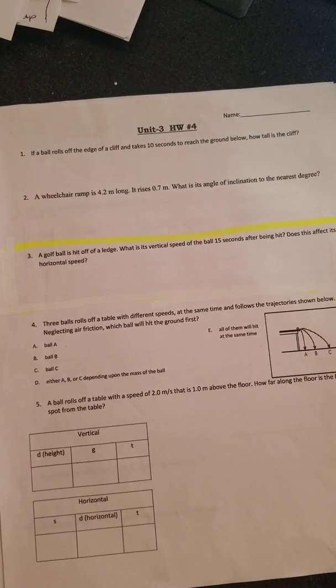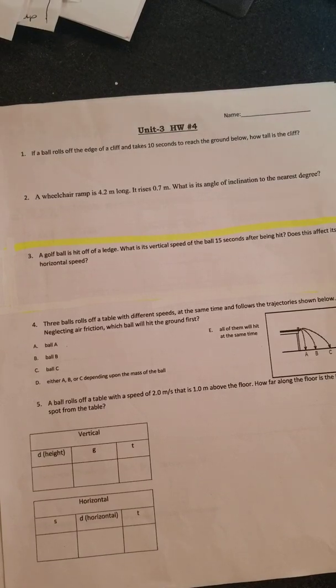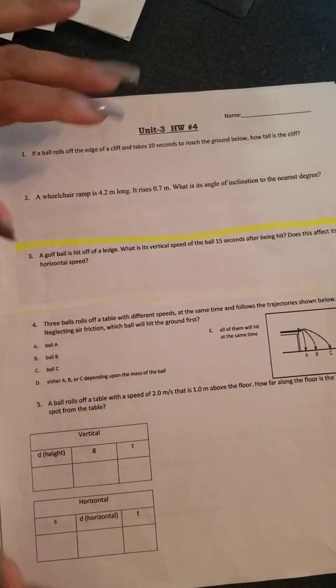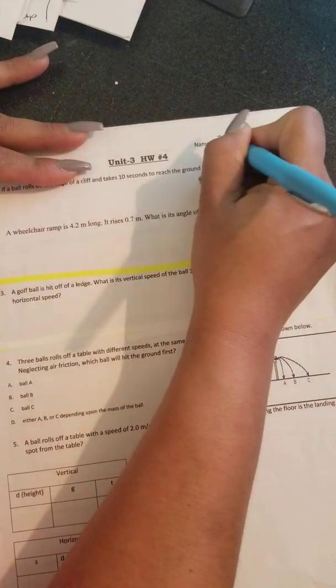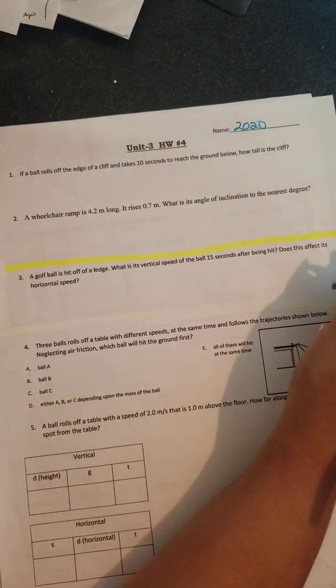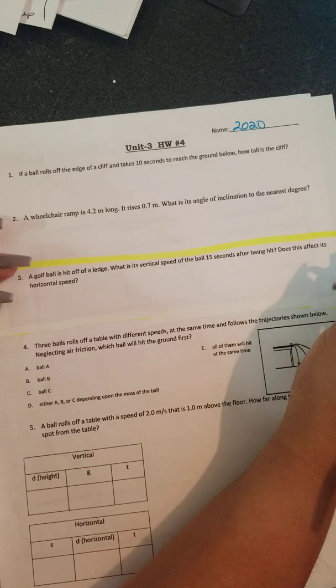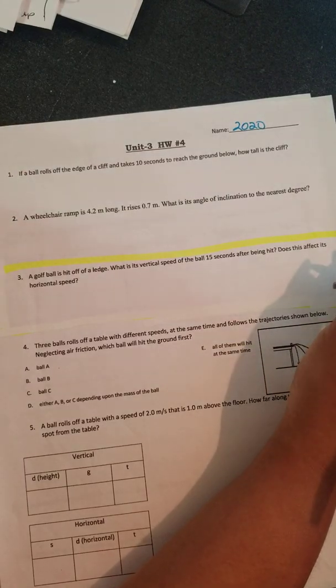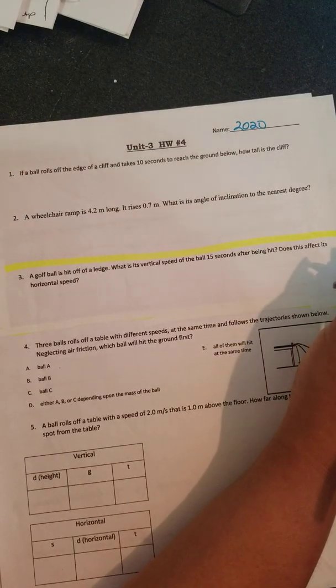Let's look at homework number 4. I will video this, as well as take pictures of the answer key and post them on Blackboard for you. I hope it's helpful. Please go back and at least double check your answers versus the answer key. Hopefully it'll help you out some.